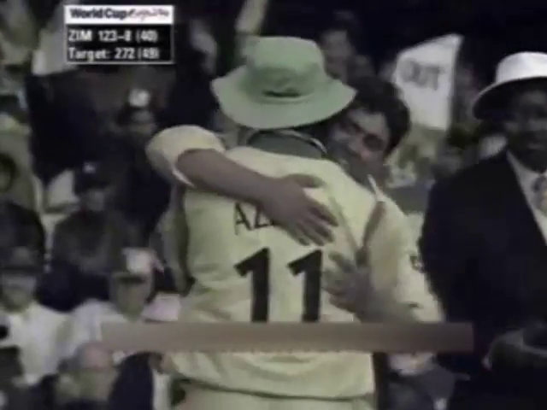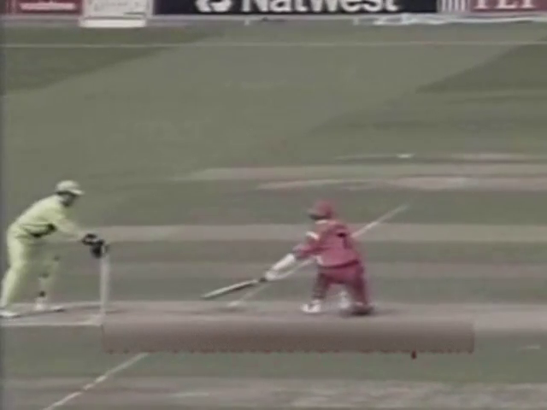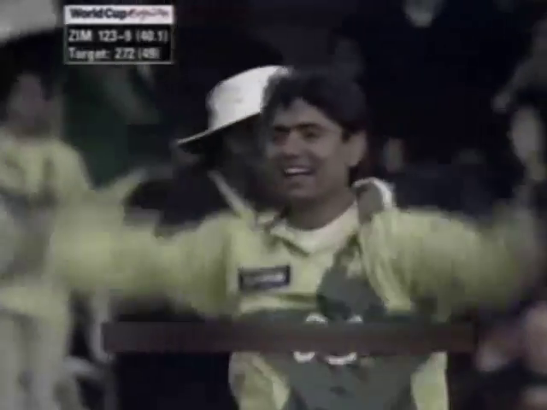Finish. That's fairly simple stomping. Saqlain gets the wicket. First ball, charging, and stumped again.